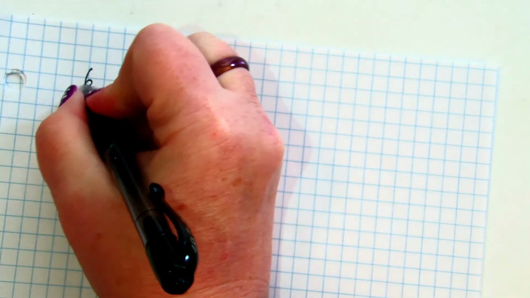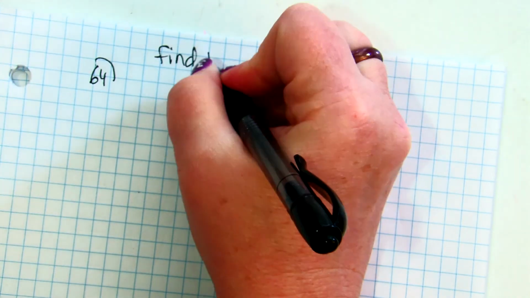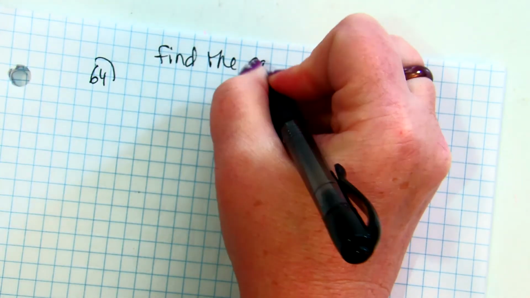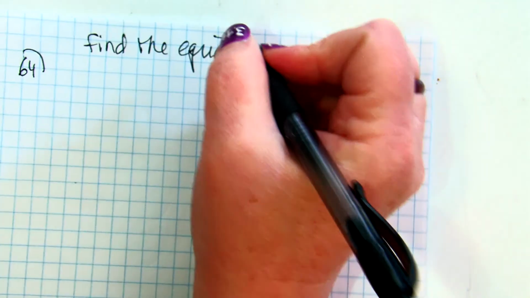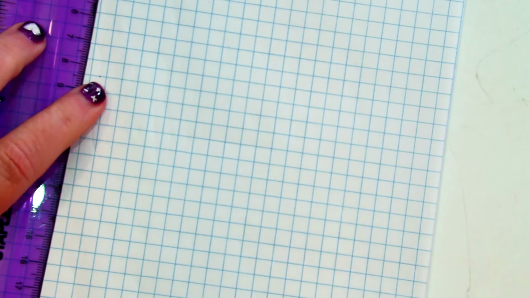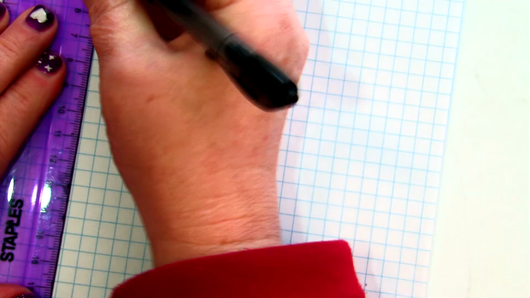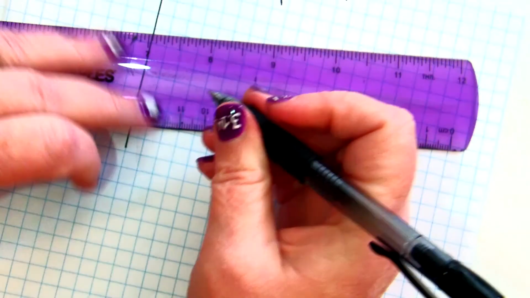is number 64 in the book. Find the equation, working backwards. So I'm going to just draw the graph that is in the book.